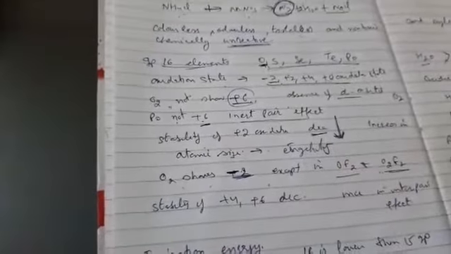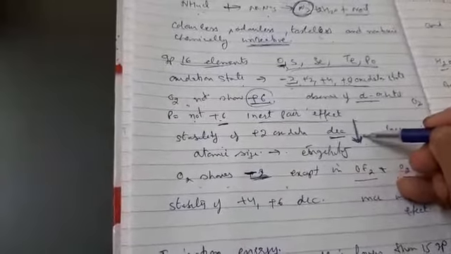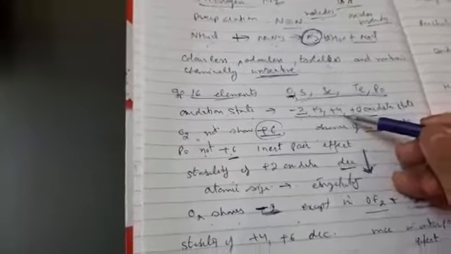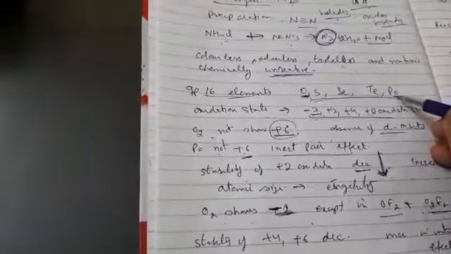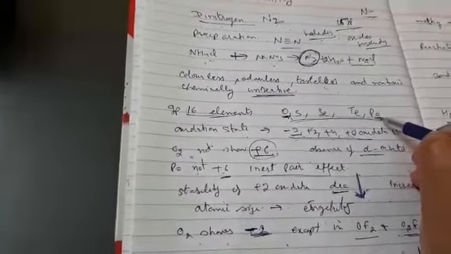The +6 oxidation state stability decreases down the group, while the +2 and +4 oxidation states increase. After polonium it does not show +6 because of the inert pair effect.